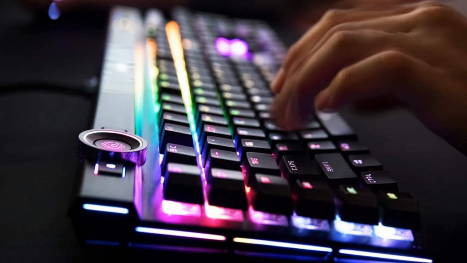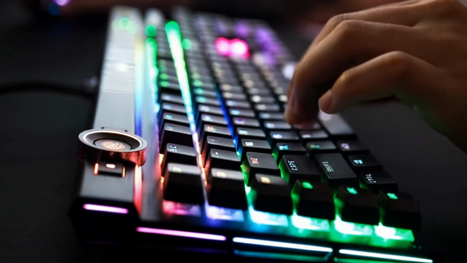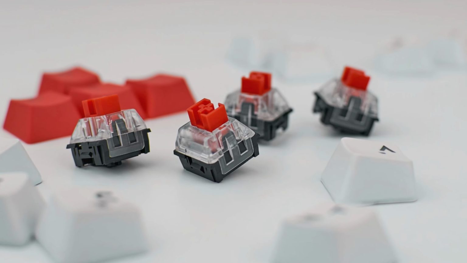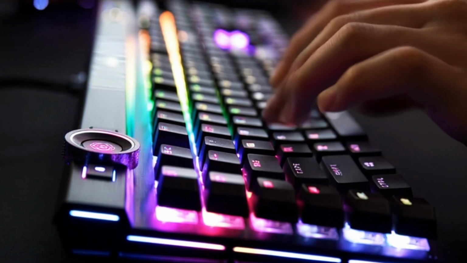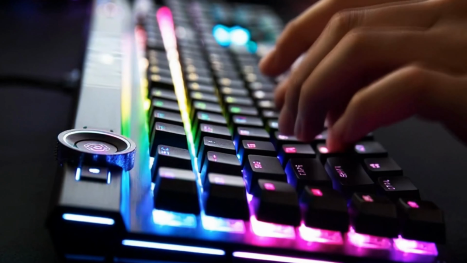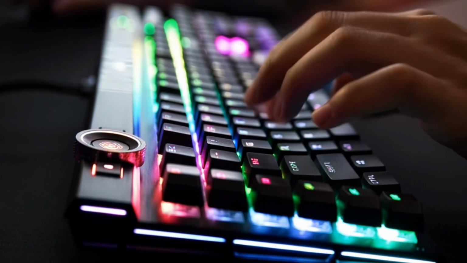Each key has its own mechanical switch, like Cherry MX, which gives you that satisfying tactile bump and click-clack sound. Perfect for gamers, coders, and typists who love feedback. Just beware. They're not shy, they're loud, heavy, and can cost more than your entire lunch budget for the week.